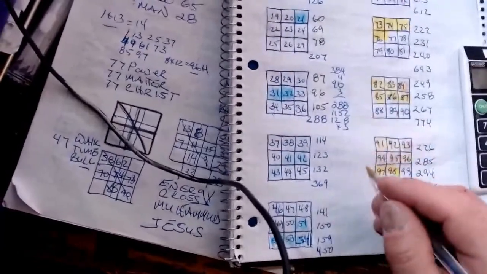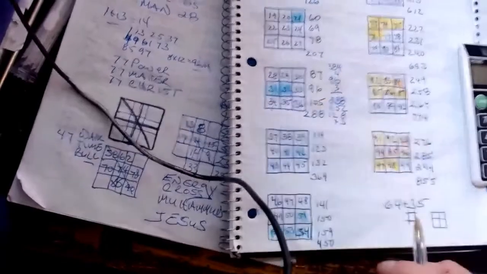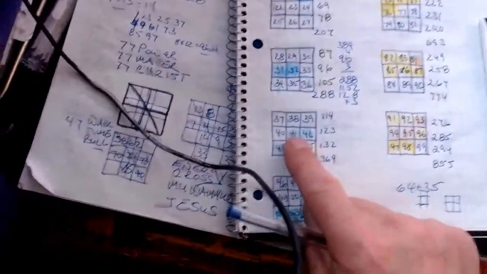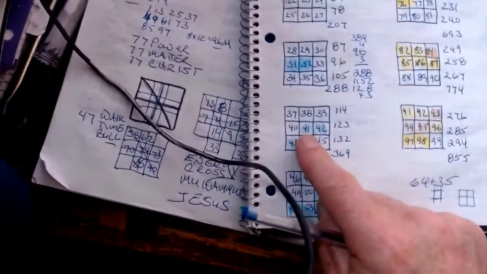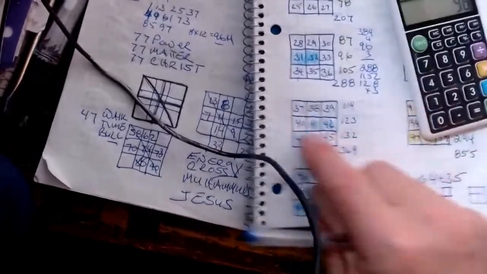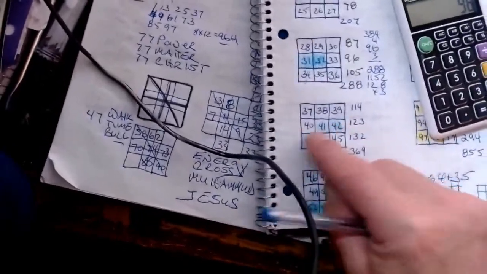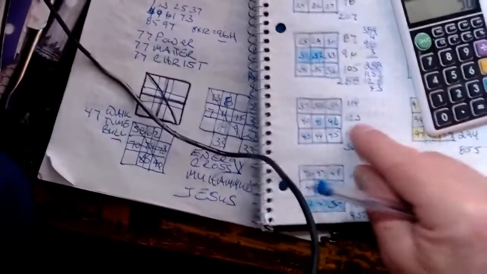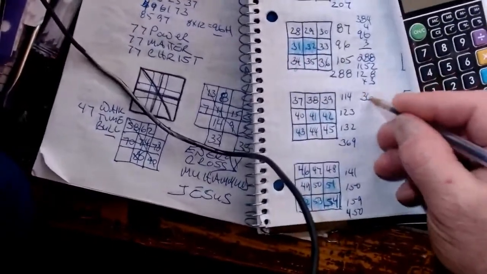It's my rotation of 33 inside this one over here. If I would do this one over here, it works with number 41. So it'll be 1, 2, 3, 1, 2, 3, and so on, 1, 2, 3. So that would be 369.